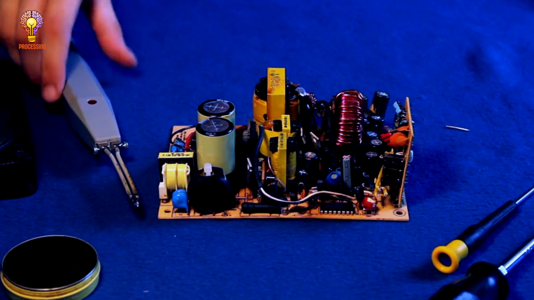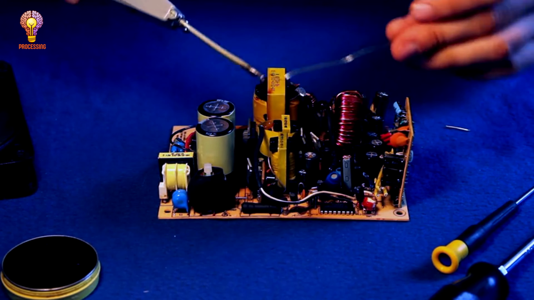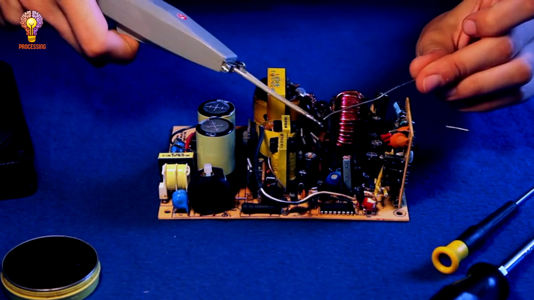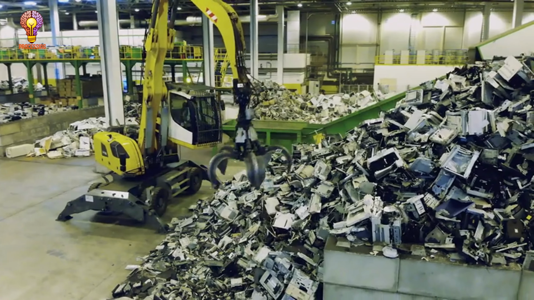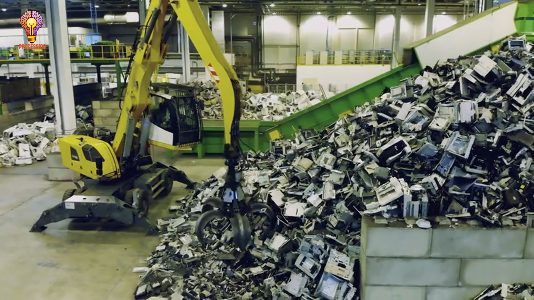D. Power supply unit, PSU, assembly. Converts AC power from a wall outlet into DC power. Efficiency standards include 80+ certification for low energy waste.